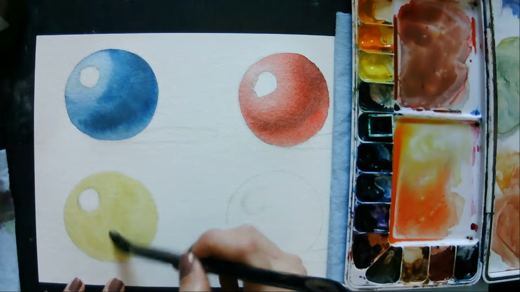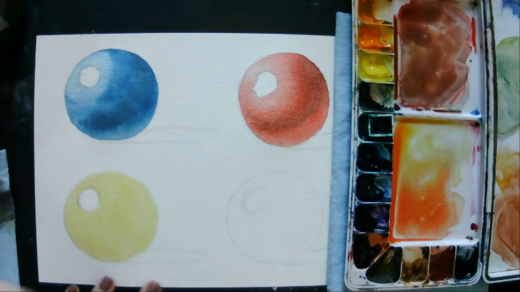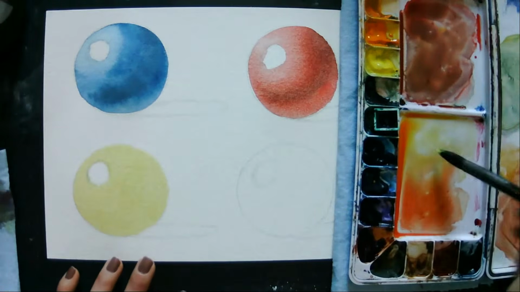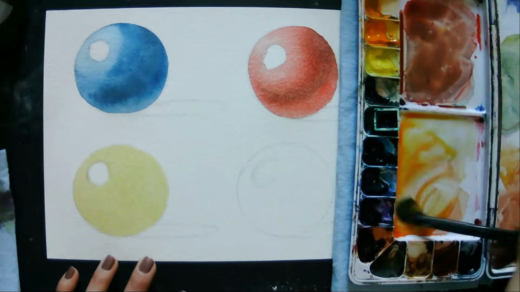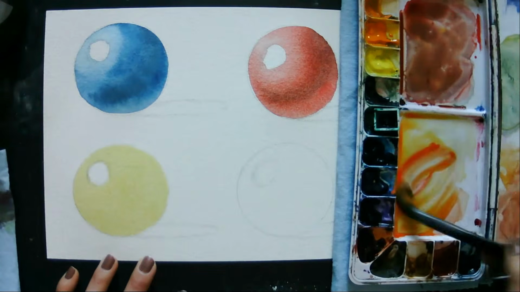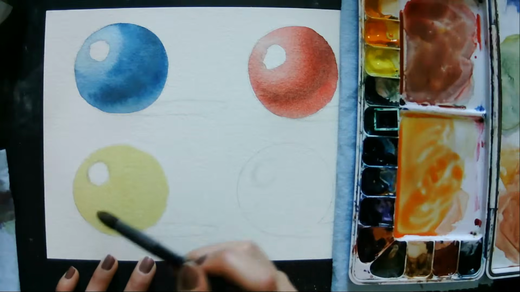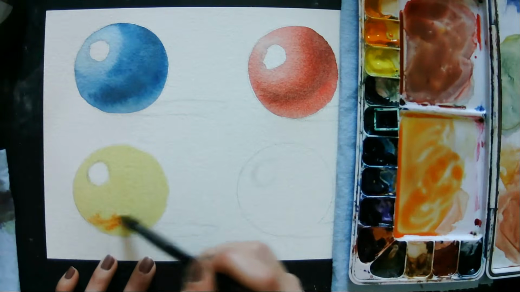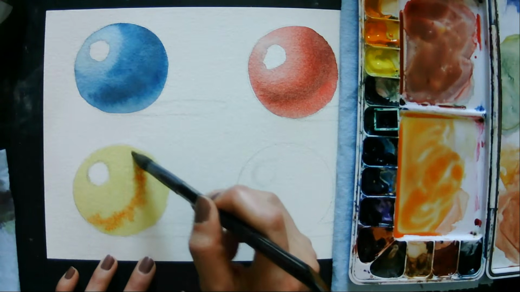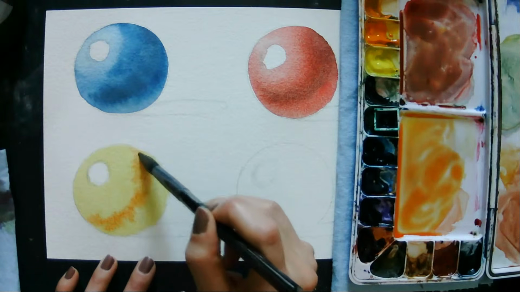All right. So I have my first layer in. I'm gonna add a little bit of red into the mix. I think that's okay. And then I'm going to visualize the terminator line and paint in my shadow side.